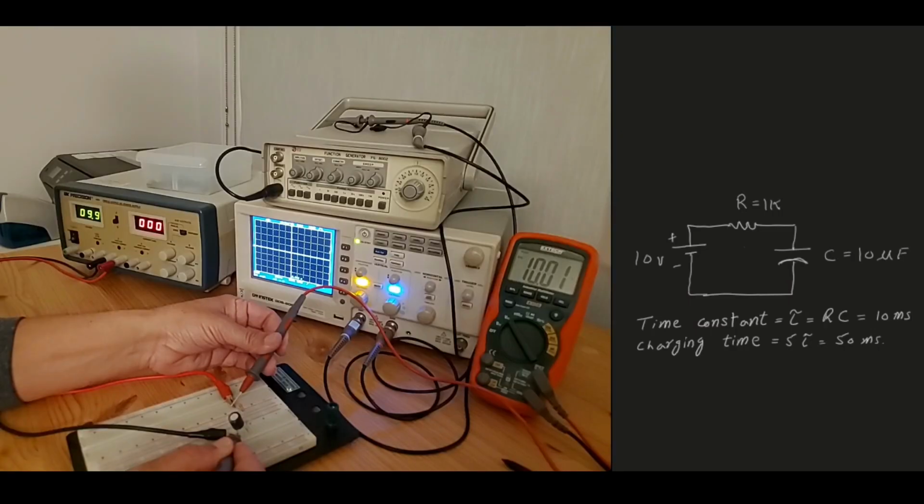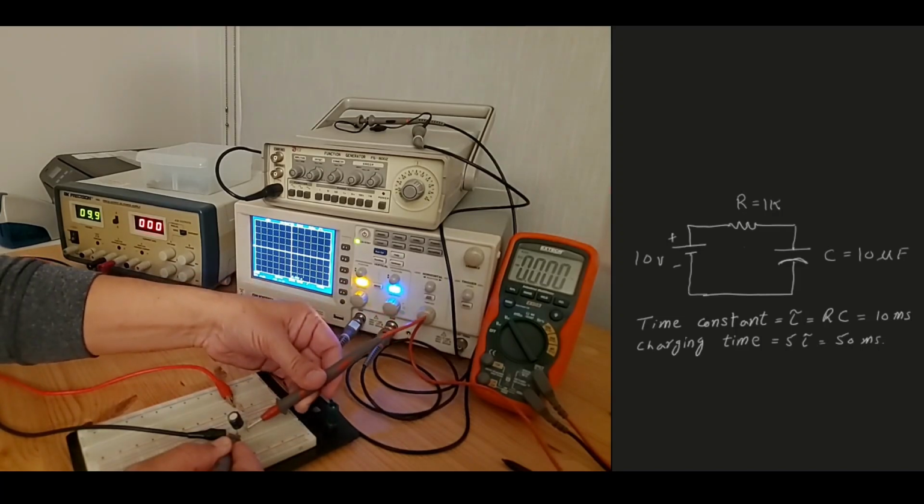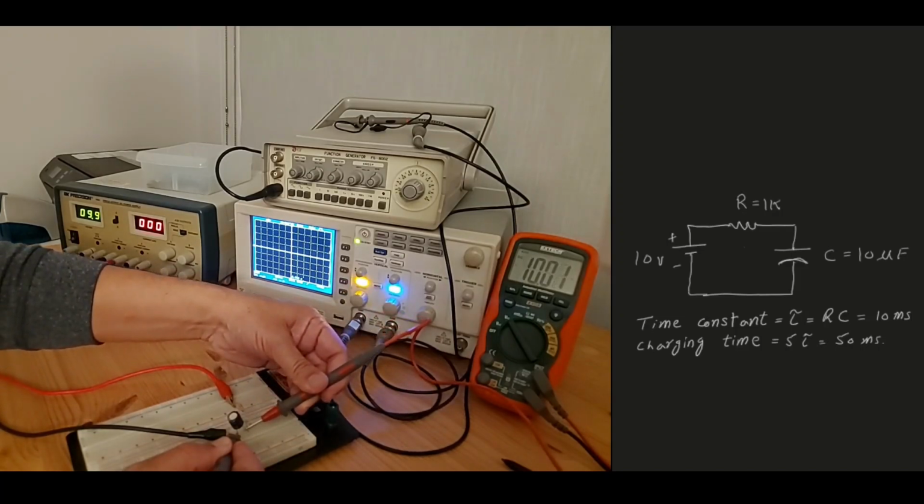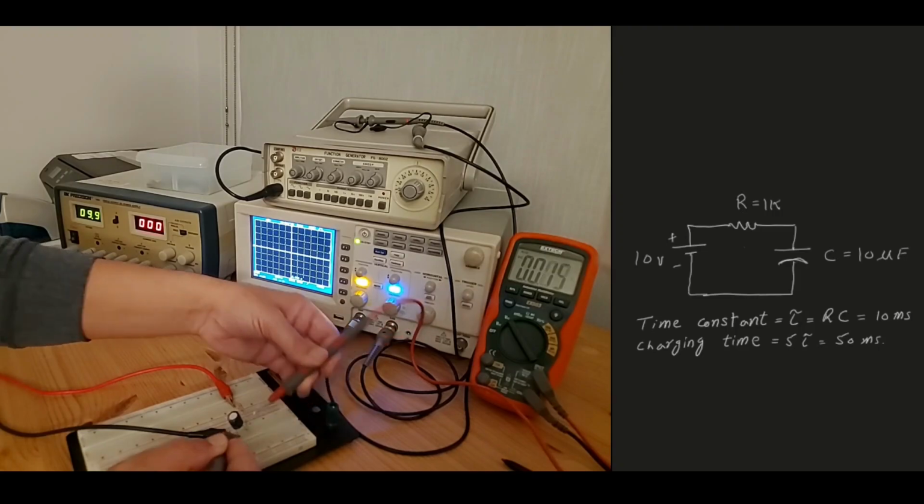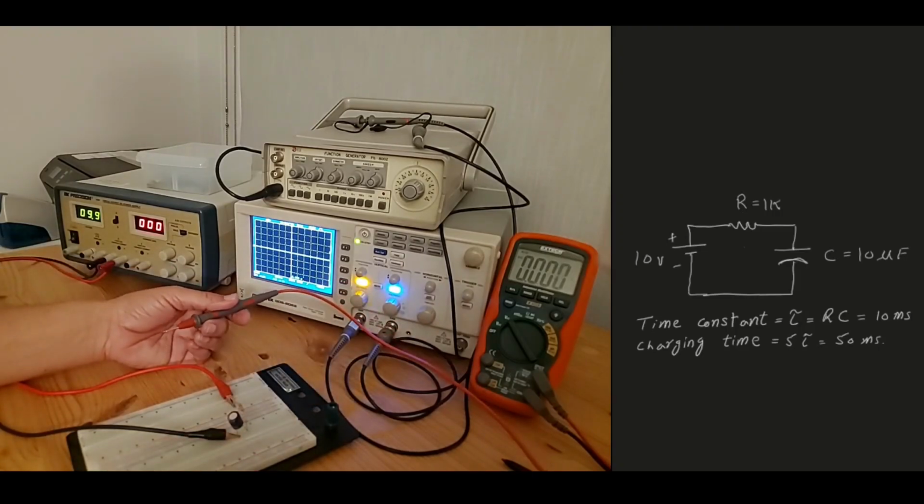This is the voltage produced by the power supply, which is 10.01 volts. And if I want to measure the voltage across the capacitor, I can see it over here. This is the voltage across the capacitor, which is also 10.01 volts. So we can see that the capacitor has already been charged by the power supply.